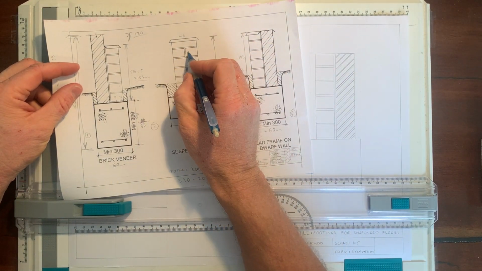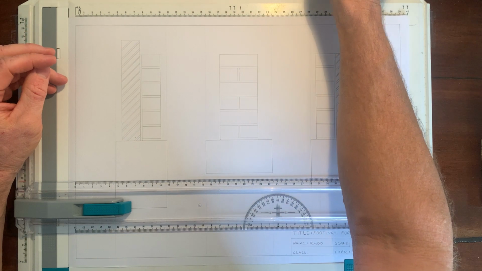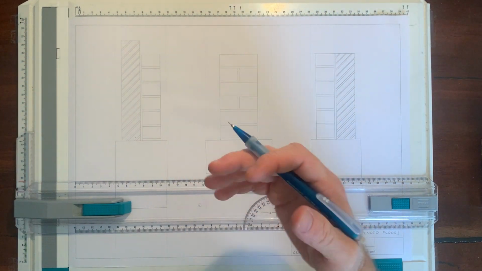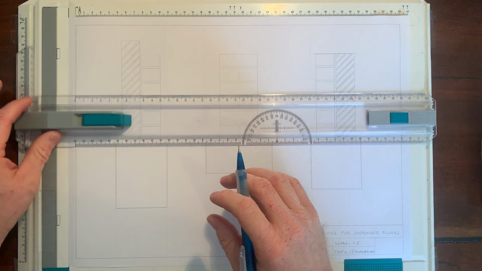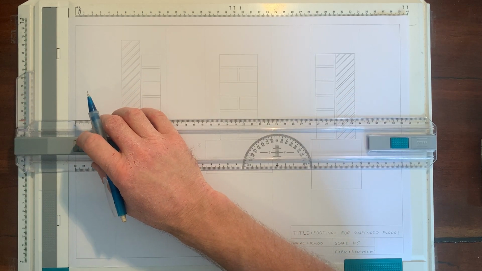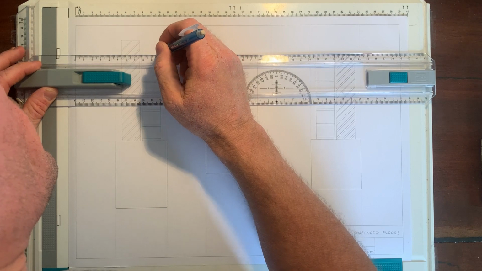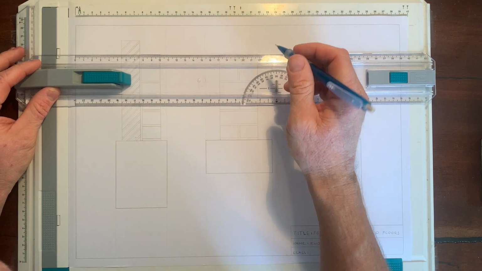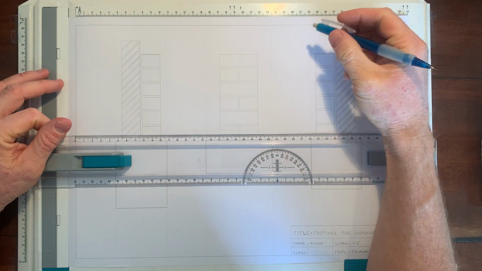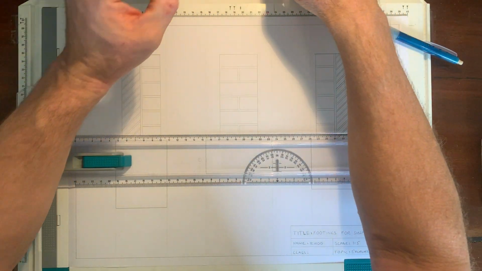What are we talking about? About a third of our brick. So how big were our bricks? 15 mil, so we're going to come down about 5 mil. It's going to be on a 45-degree angle. So we can go ahead and draw a firm line on the top. This one is obviously a little bit too far over.